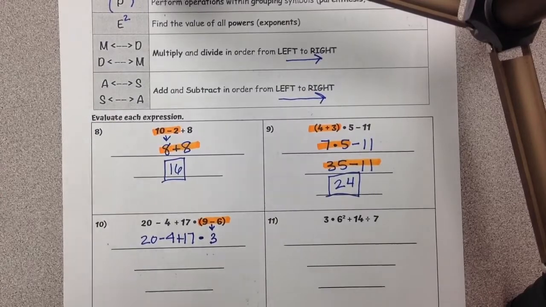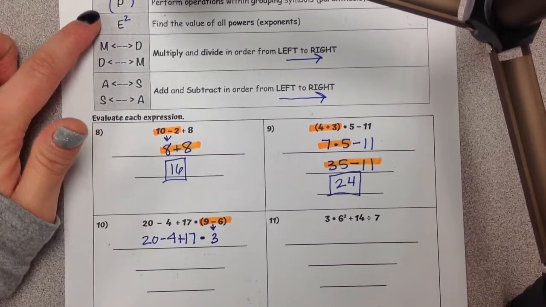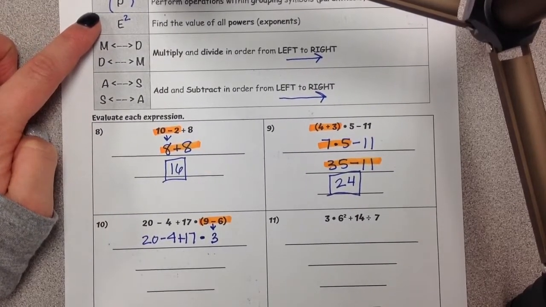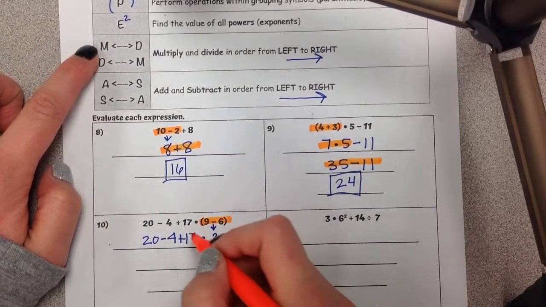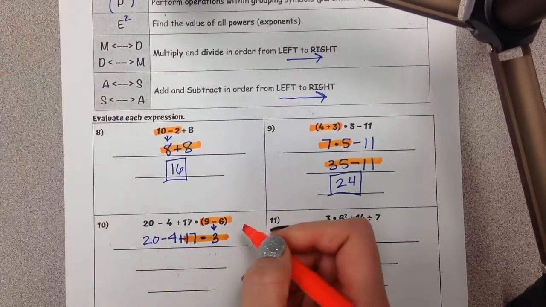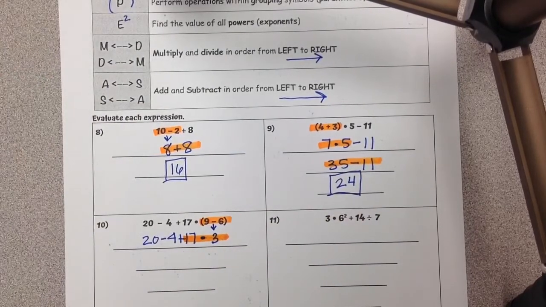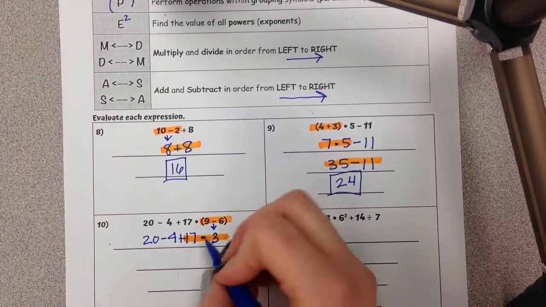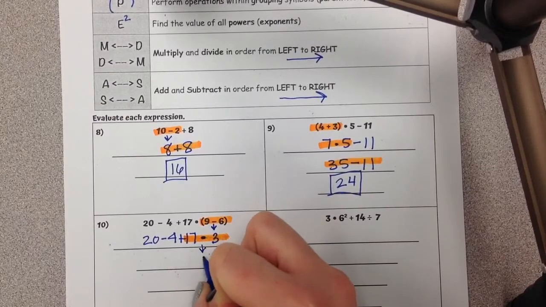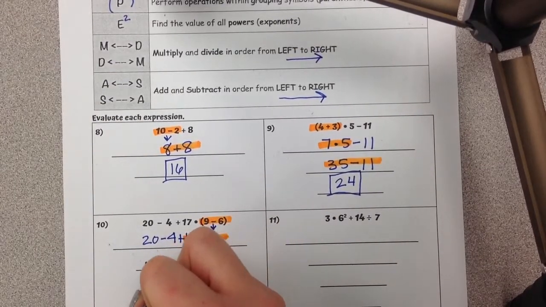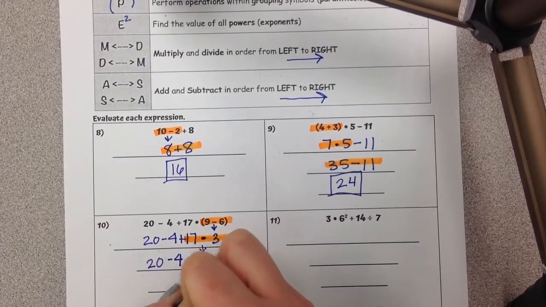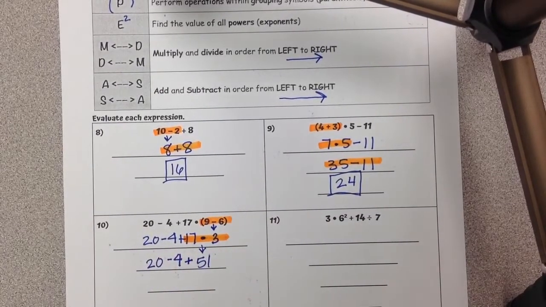I have no more parentheses left, and no more exponents. I'm moving on to multiplication and division. I have multiplication right here, 17 times 3. 17 times 3 is 51. So again, I'm just going to solve right there and copy everything else exactly the same: 20 minus 4 plus 51.